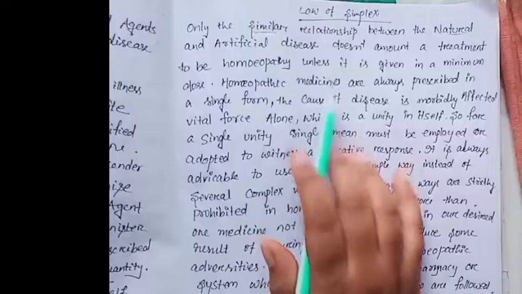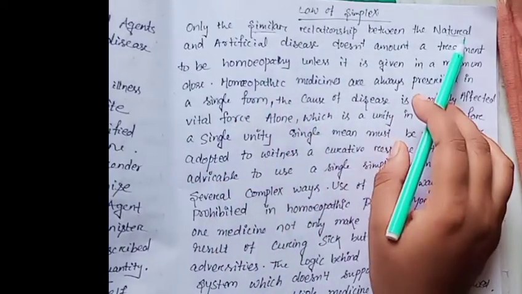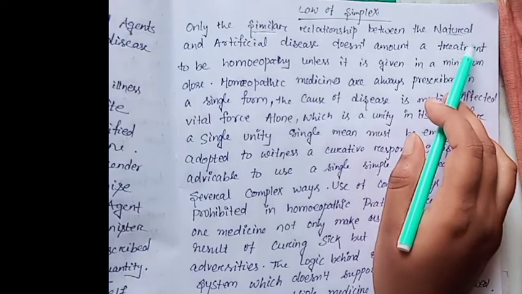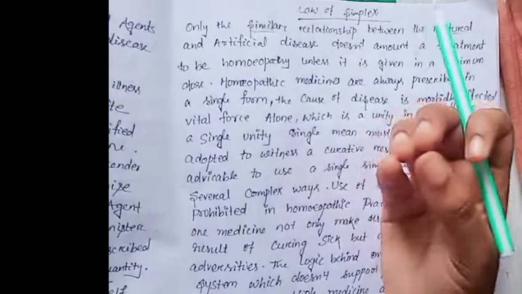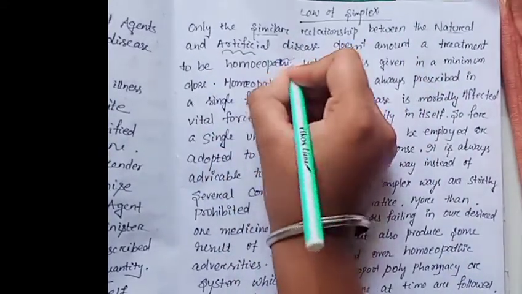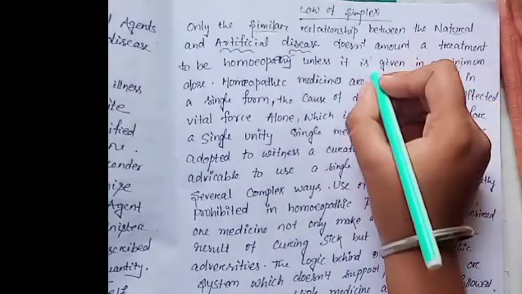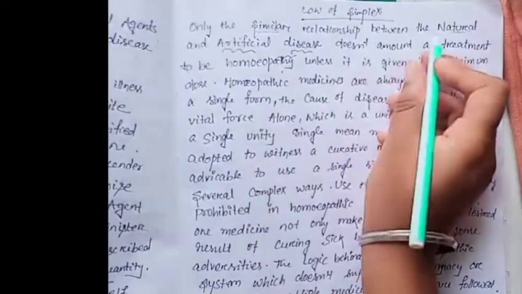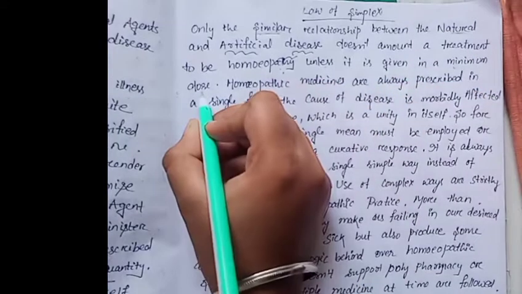Okay, we discussed the similar relation between natural and artificial. Natural means some exciting cause or anything which causes disease automatically. There is no strong reason behind the disease occurrence. So this is a natural disease. And artificial, we know, means the disease which is caused by allopathic medicine or any medicine; this does not amount to a treatment to be homeopathy unless it is given in a minimum dose.